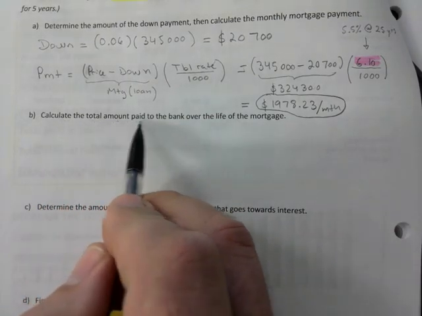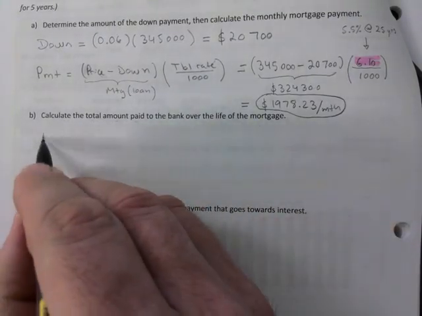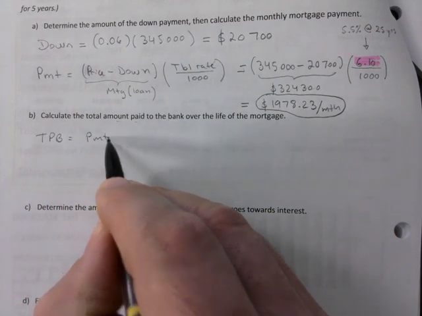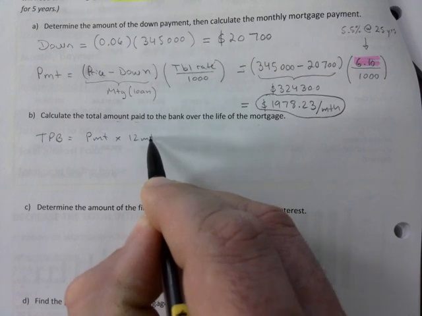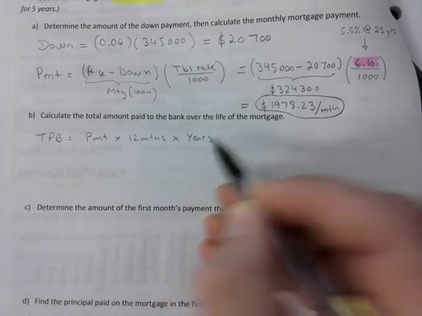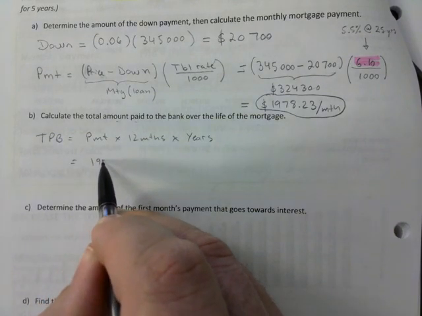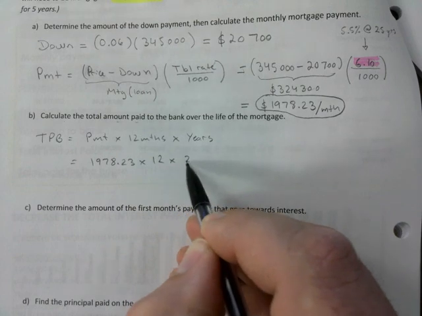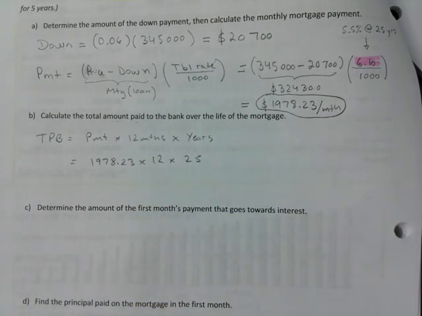Calculate the total amount paid to the bank over the life of the mortgage. Total paid to the bank. It's your payment times 12 months times the number of years. So 1978.23 times 12 times, in this case, 25. Watch out. Sometimes I have 15-year mortgages, sometimes 20.